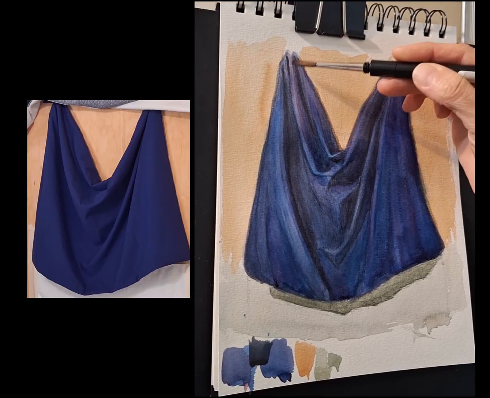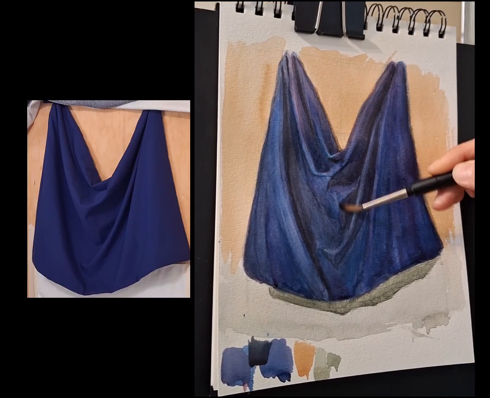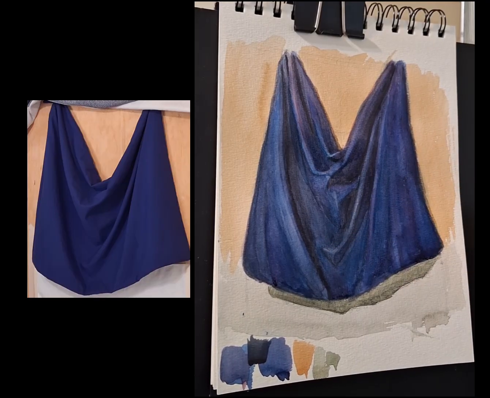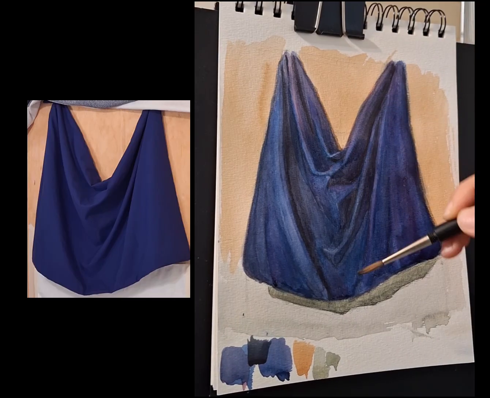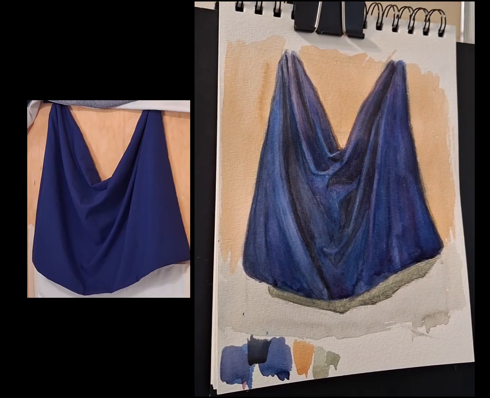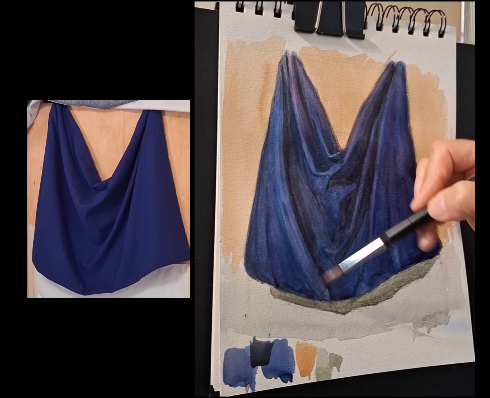We tune it down further, right? So it's not quite so contrasting. Making sure, obviously, that those that are a little more poppy, light and shadow contrasts, are still popping. And those that aren't and shouldn't be, aren't popping.